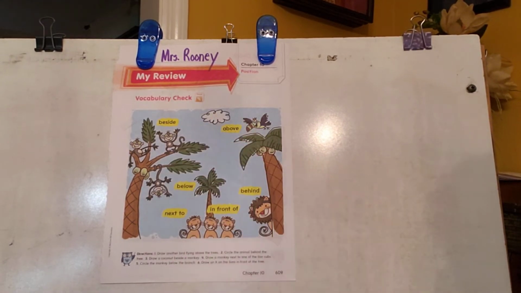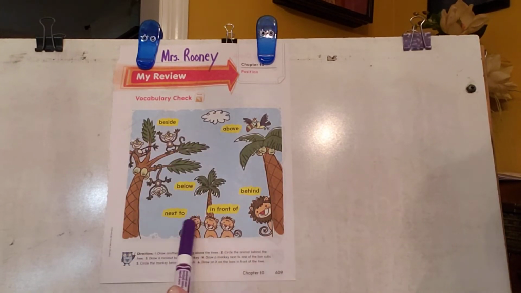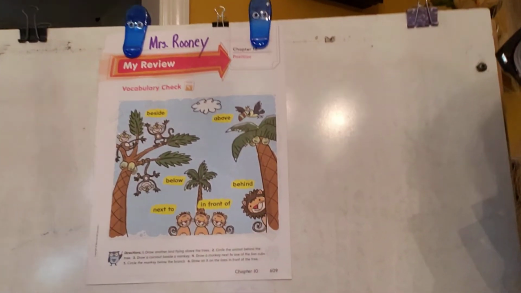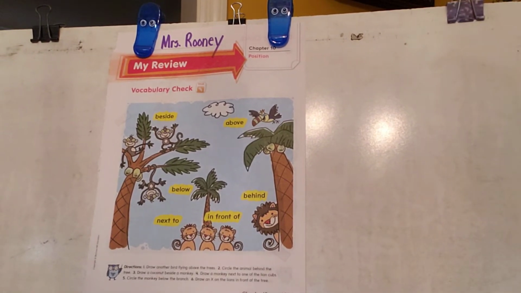And you're going to see the jungle. You're going to see the palm trees. You're going to see the monkeys. And you're going to see the lion cubs, okay? All right, we're going to be working on that page. So go ahead and find that page in your math book. If you need to pause to find it, go right ahead. I'm going to be right here.